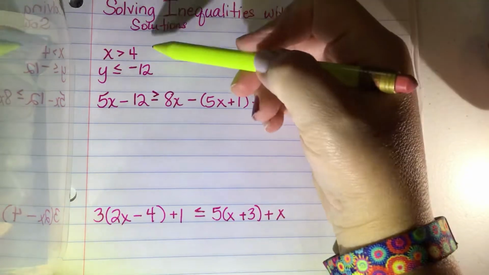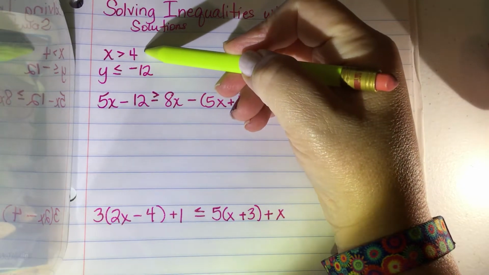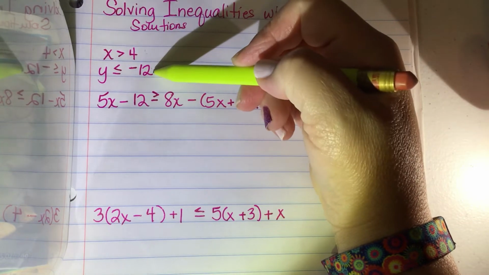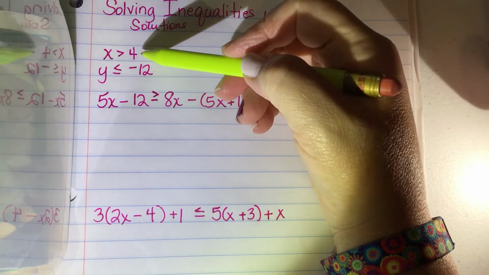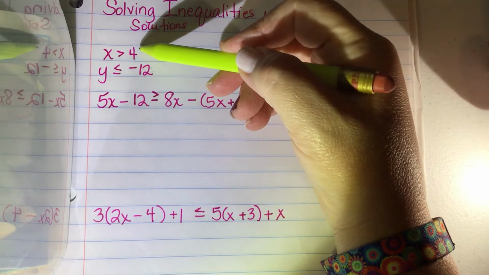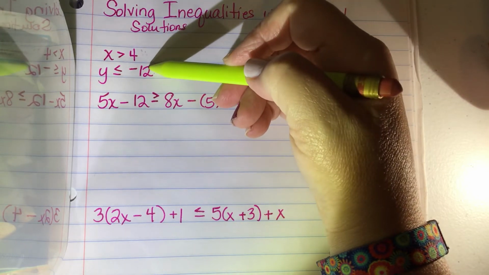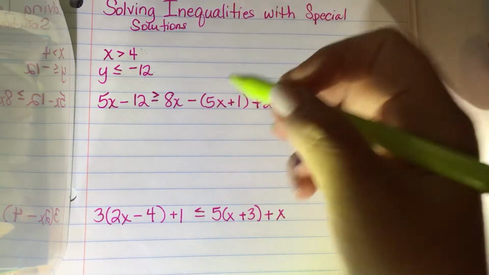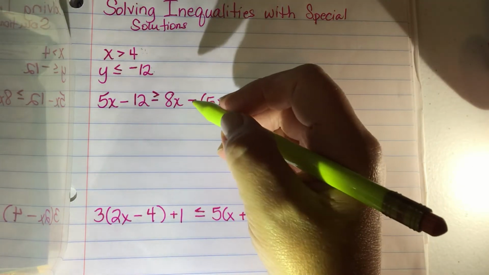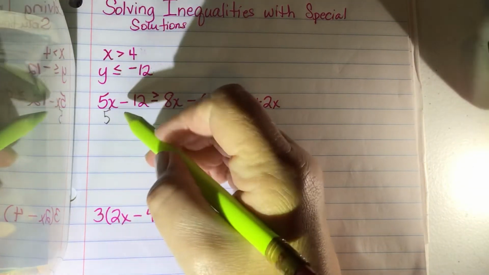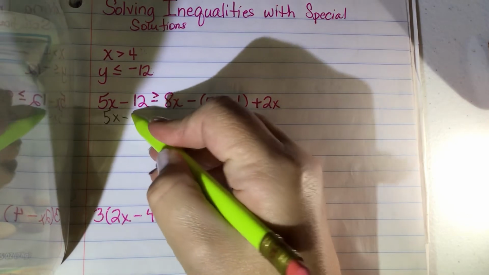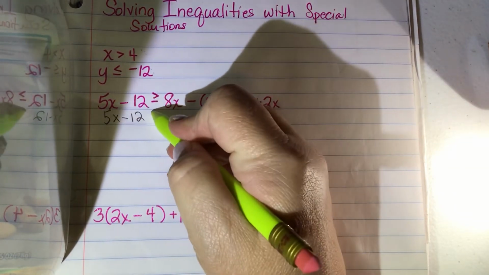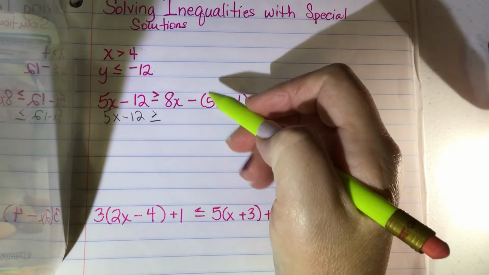All right, so I wrote these here to show you that it doesn't always work out that you get a nice solution like x is greater than 4 or y is less than or equal to negative 12. And let's just dive into this example. Okay, what am I going to do to solve? I'm going to keep the left side as it is, bring down my inequality symbol.